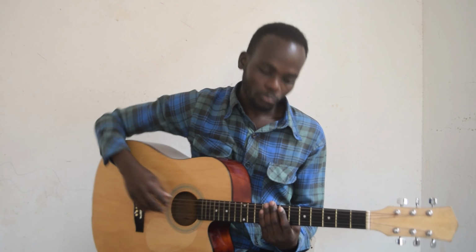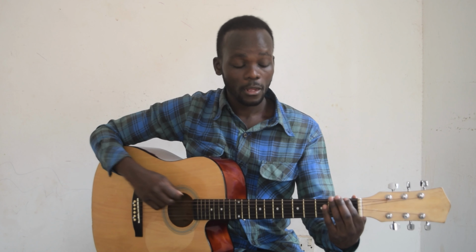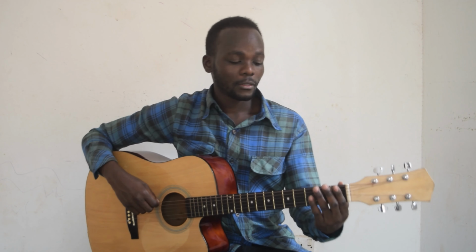Okay, we begin. So now we are going to start with one string. We are going to use the E string, the last string, which is the sixth string. Then we shall use the note F as our reference point, or the point we are going to be starting from. Right? So now, in the theory, I talked about the formula of finding the major scale.